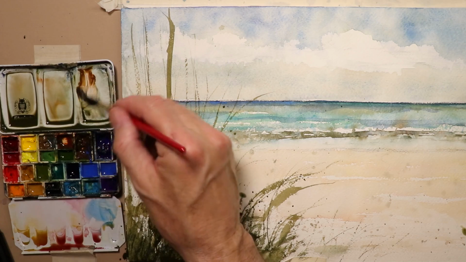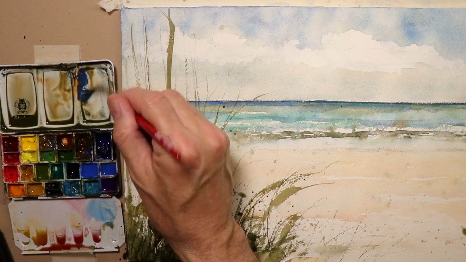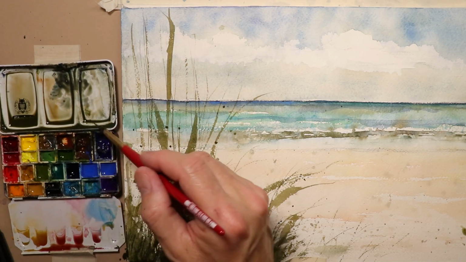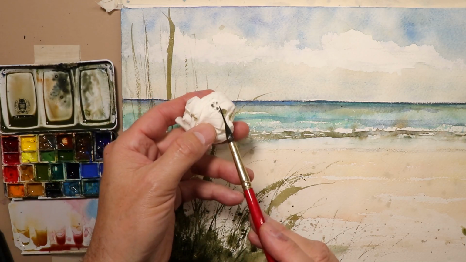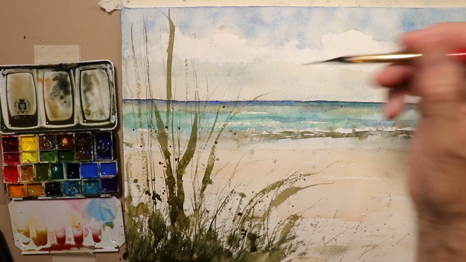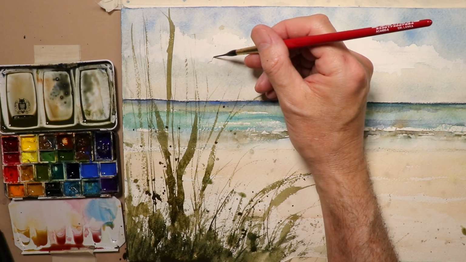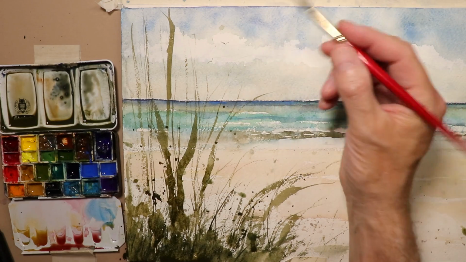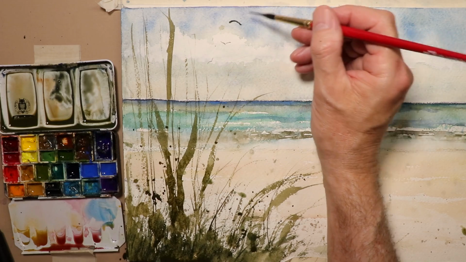So I'll add some darker darks like that. Some blue, kind of a grayish blue and burnt sienna. I dry off a little bit of the paint with the tissue. And then we can make a couple of seagulls here. Like that. Just a few. I wouldn't do too many. And maybe a larger one up here.